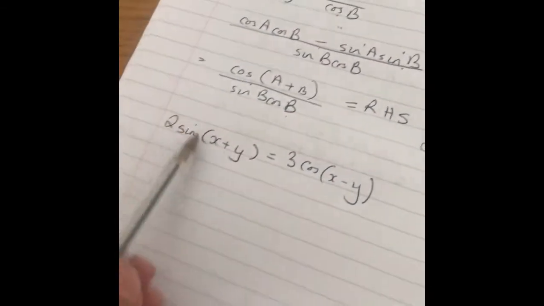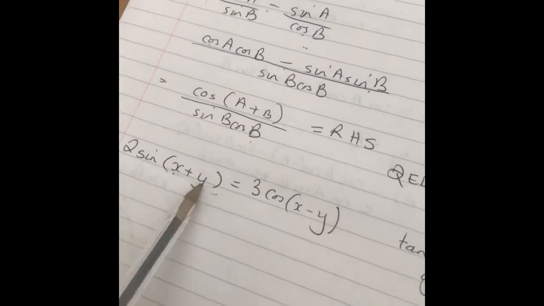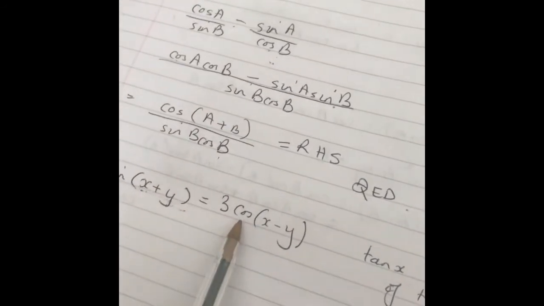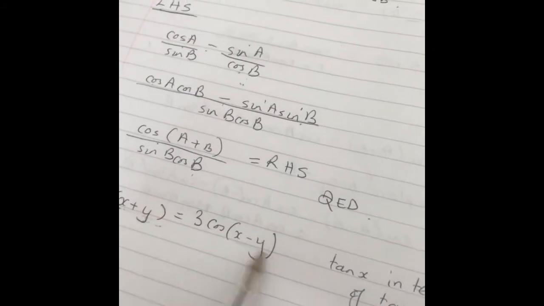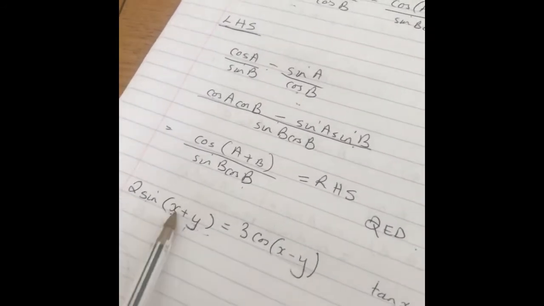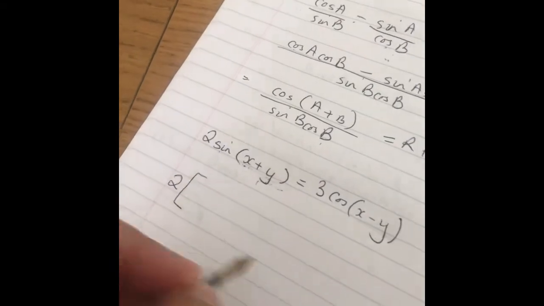Okay, so I've copied it out, and what I'm going to do is this is an addition of two angles, sine of two angles added together, and here I've got cos of two angles where one is being subtracted from the other. So I'm going to use my addition formula here. So if I use my addition formula on this side, I've got 2, and then I've got sine of x plus y.